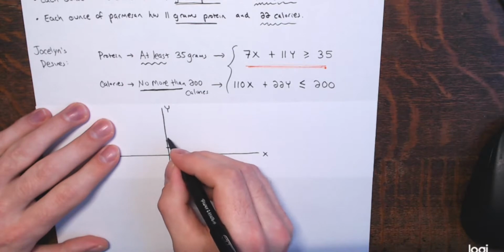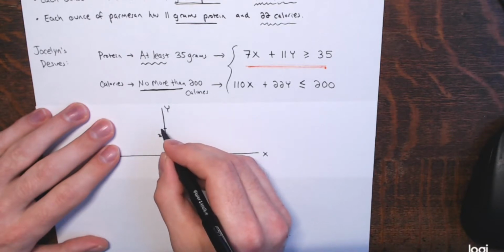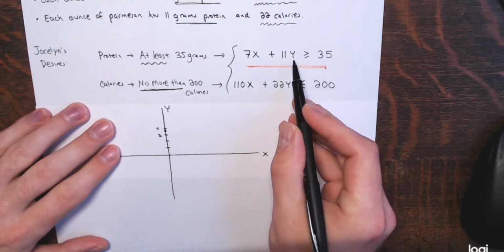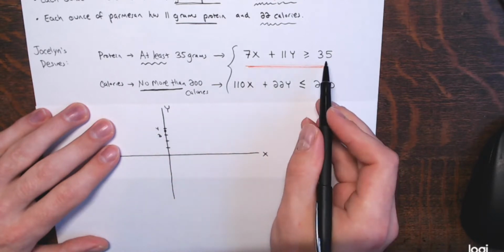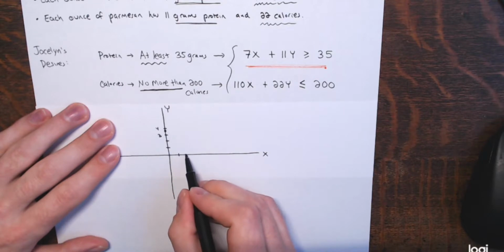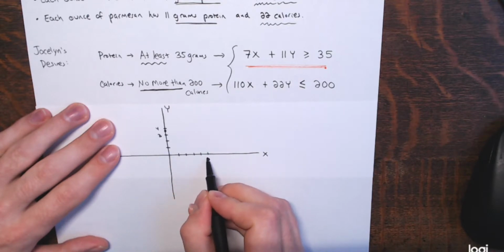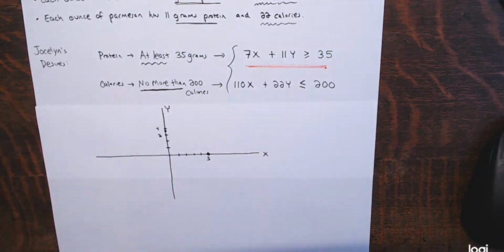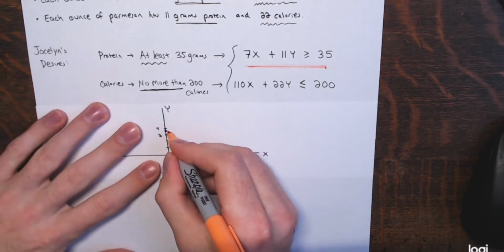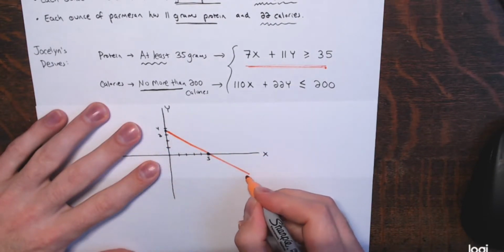So let's say 3 and then 4, and somewhere in here there's 35/11ths. And if y were 0, x would have to be 5. There's 5, 0. And then the boundary line would be solid because of the greater than or equal to.